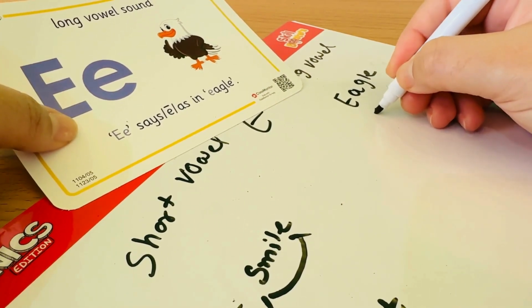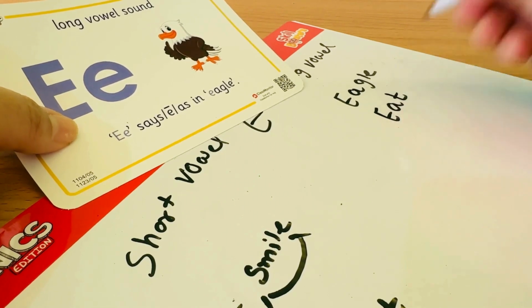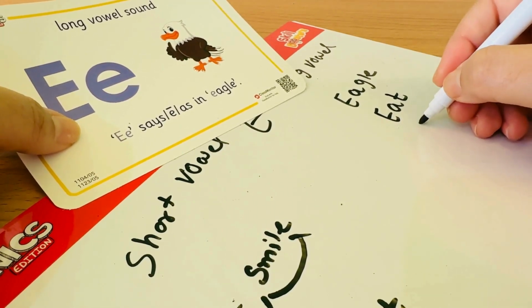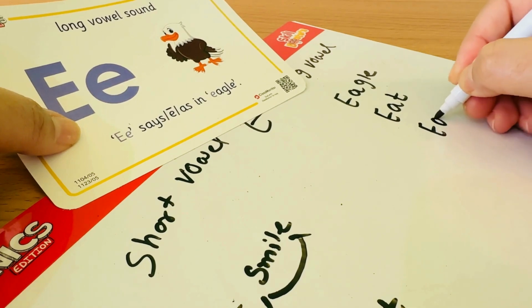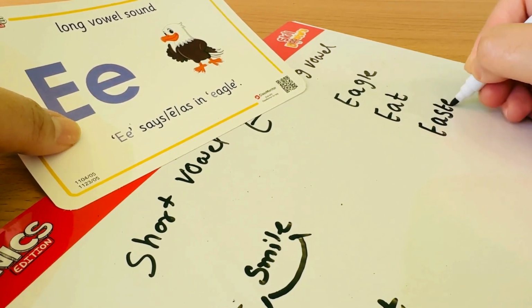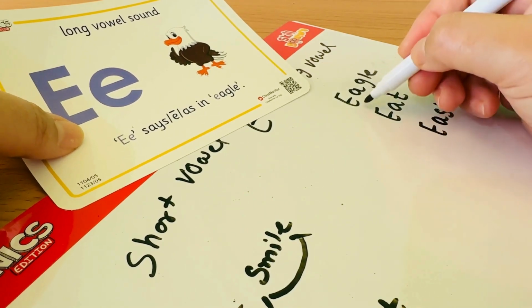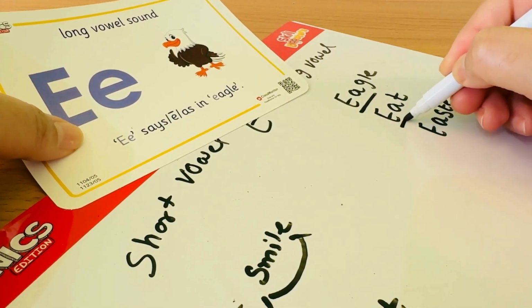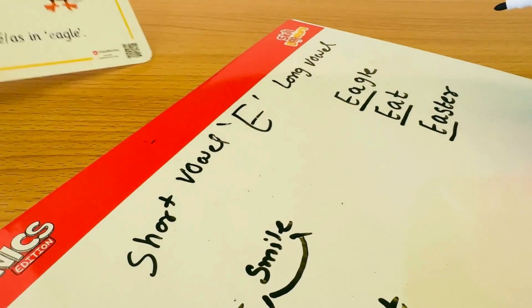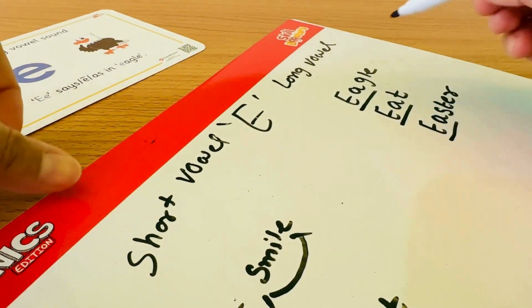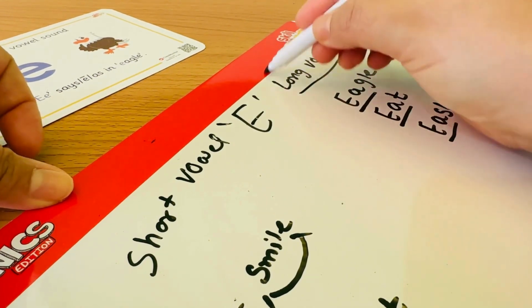E as in eat. E as in Easter. Can you see the stretch of the sound in long vowel?